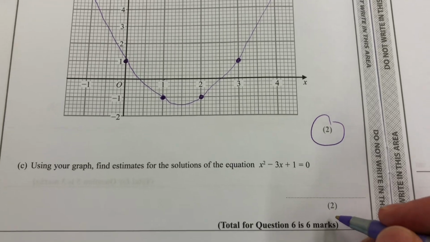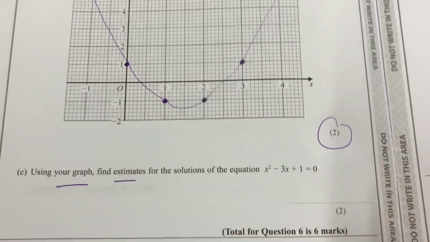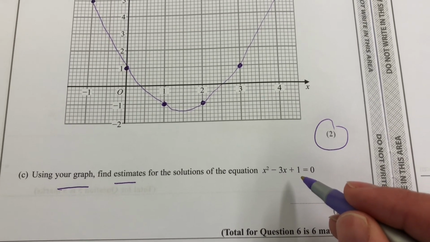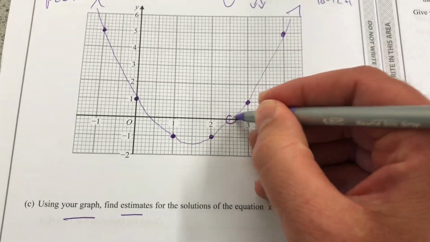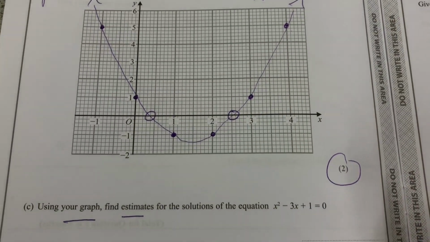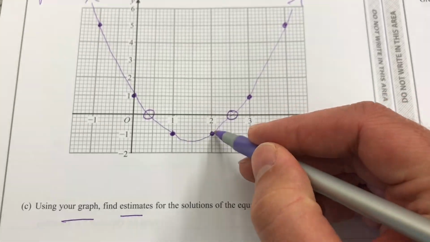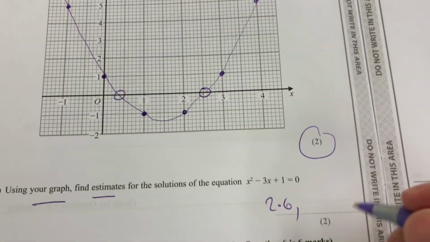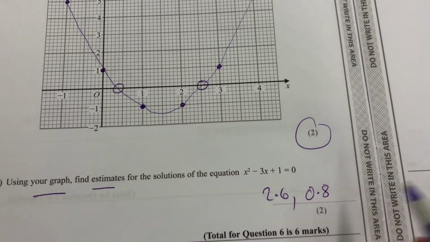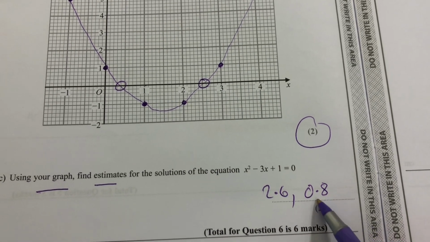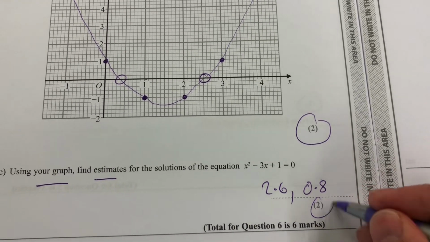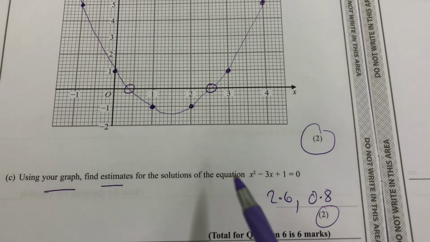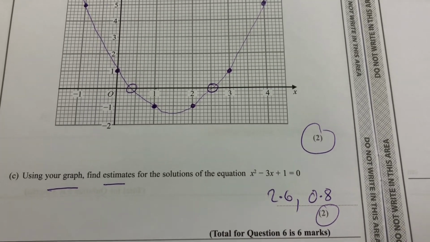And now for the final 2 marks, we're going to use our graph and find estimates. So we're not going to calculate where that equals 0. We're just going to estimate where that graph cuts the x-axis. So I would say about there and about there. So maybe, if I'd drawn that a bit more accurately, maybe 2.6 and maybe 0.8. And this should give us some grace either side of that by maybe a decimal place or so. Obviously, if you had a calculator paper, you'd work those accurately, but this is a non-calculator paper, so we're just estimating.